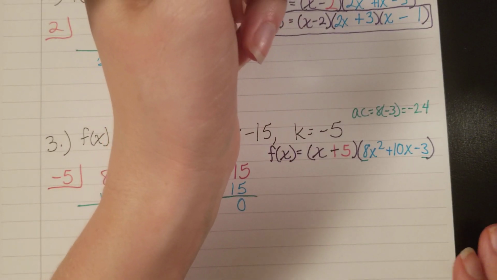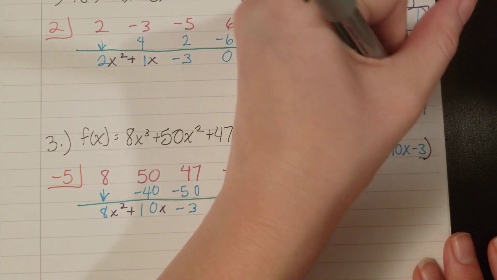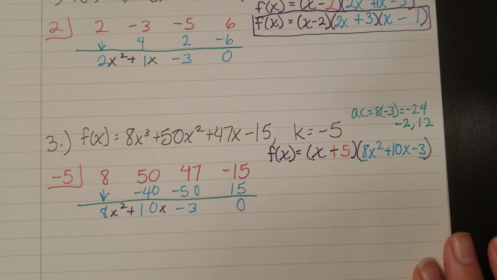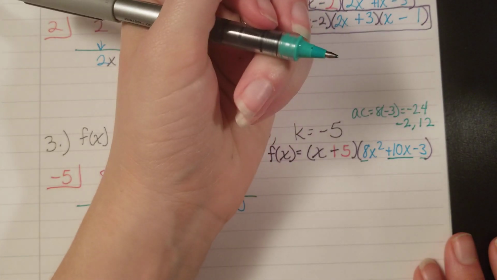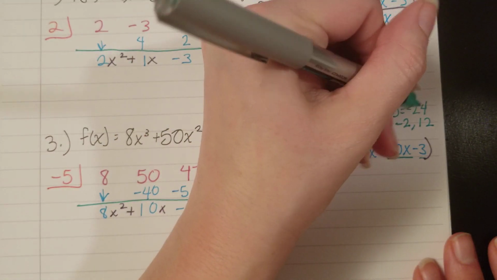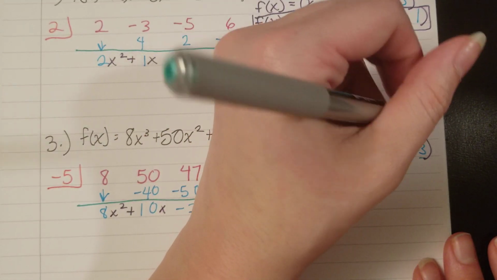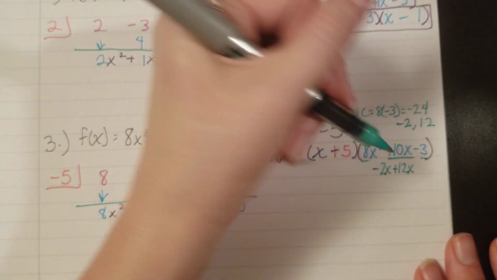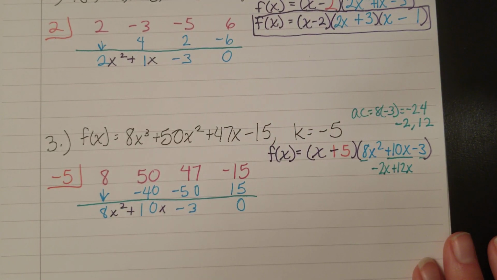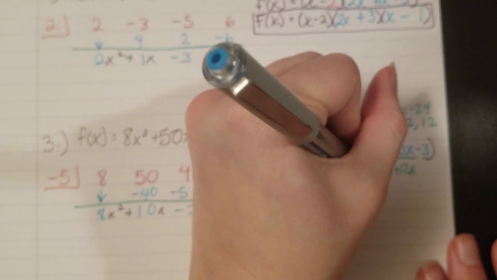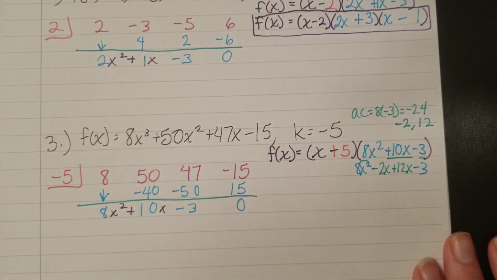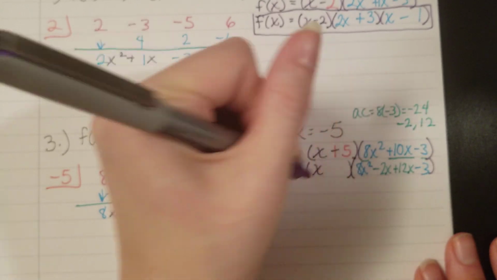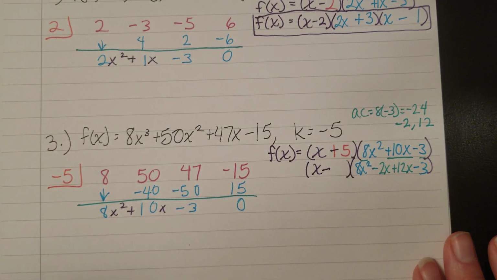So what about 2 and 12? Negative 2 and positive 12. That would do it, right? Okay. So now I'm going to rewrite this, and instead of 10x, I'm going to write minus 2x plus 12x. That's just replacing the 10x there. And then I'm just going to bring everything else straight down.